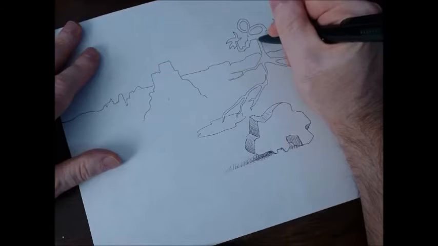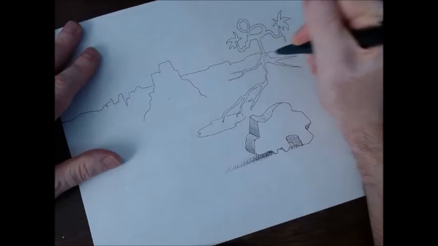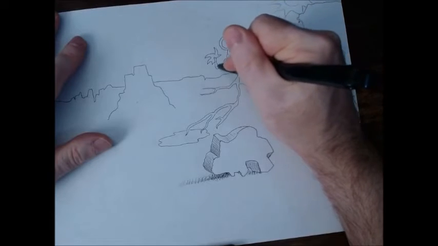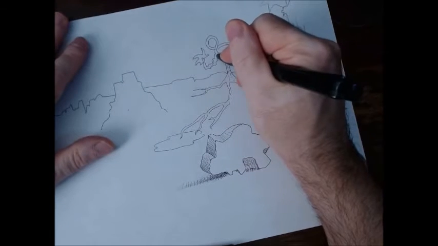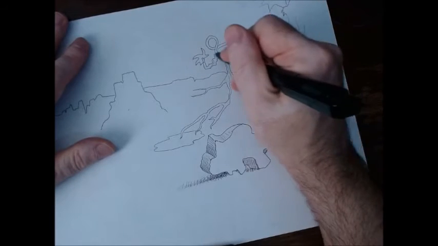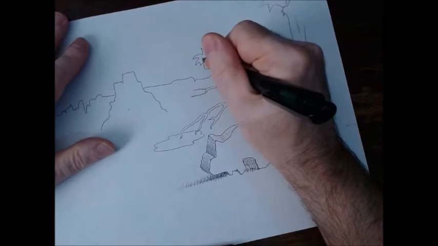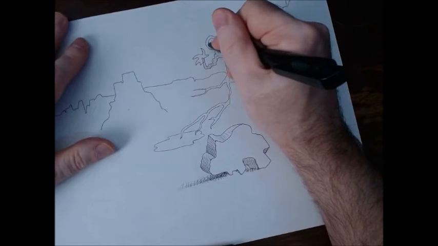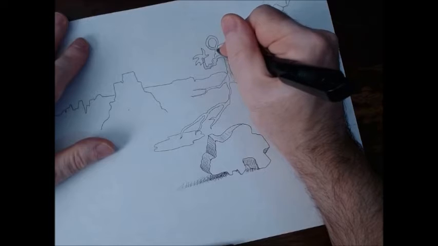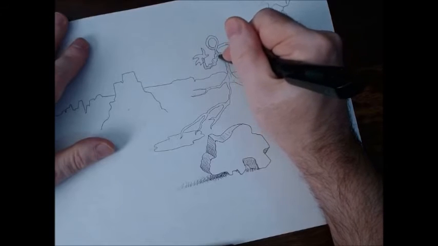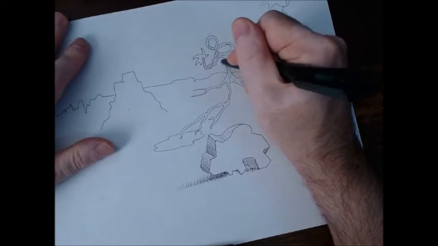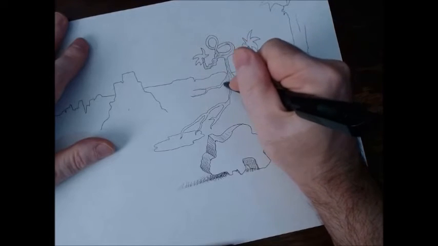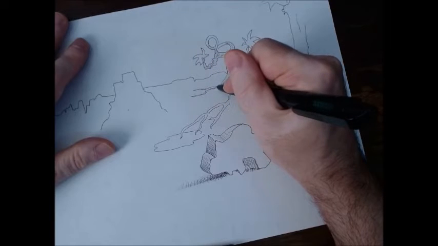This tree, I can add some texture lines to it. Tree, plant, whatever it is. And let's say I want to show that this tree is a darker color. I can just shade the whole thing in with these little marks. And again, you can do this with pencil, whatever you're drawing with. Sort of shade the whole thing in to give it a kind of color.